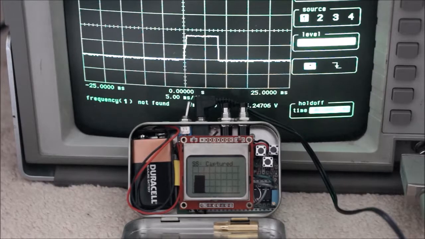So yeah, there you go. Single shot mode with literally a single pulse.